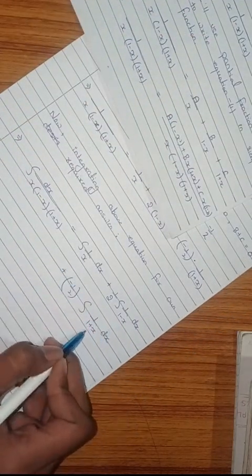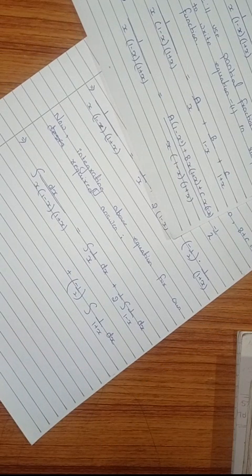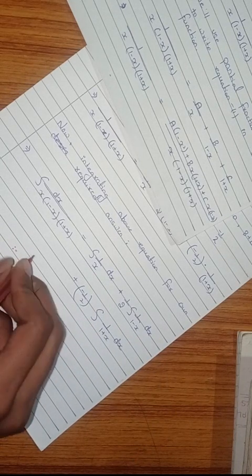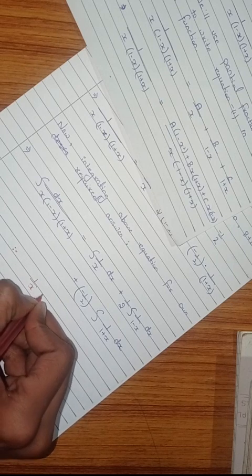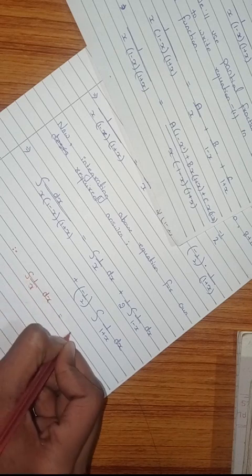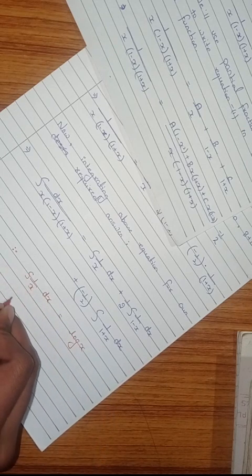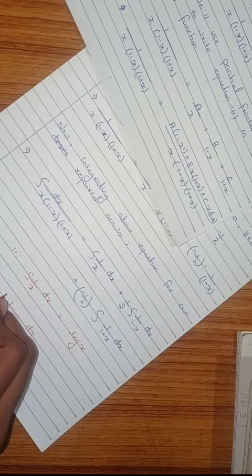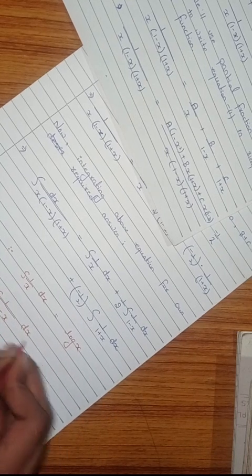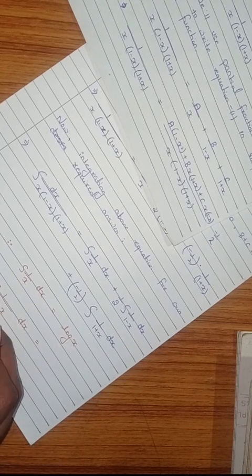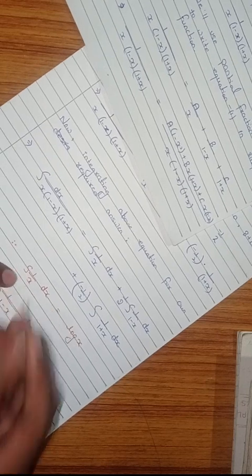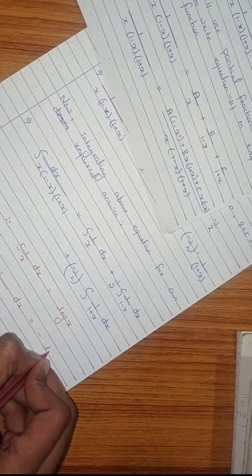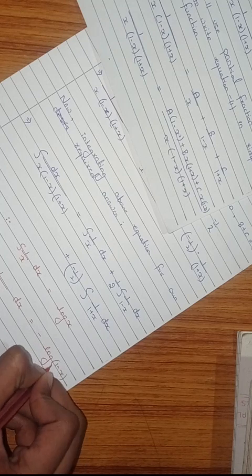The integration of these terms is easy, and we know the value of these integrals. First, the integral of 1 upon x dx is log x. Second, the integral of 1 upon 1 minus x dx is a similar case, and it will become minus log 1 minus x.